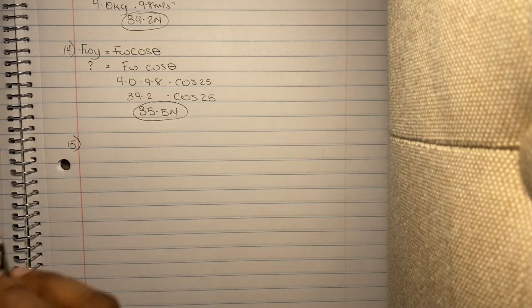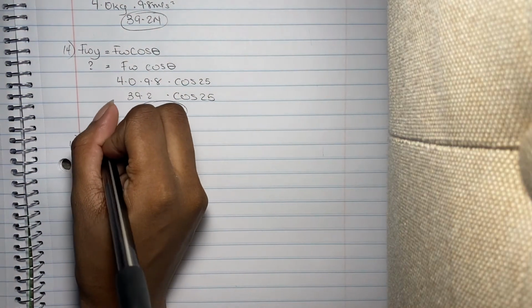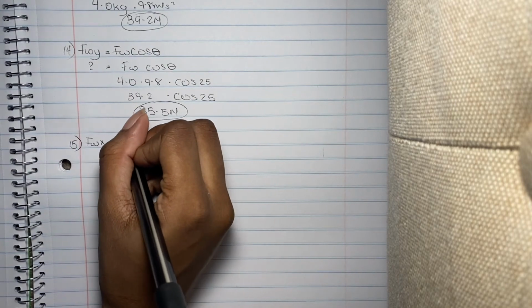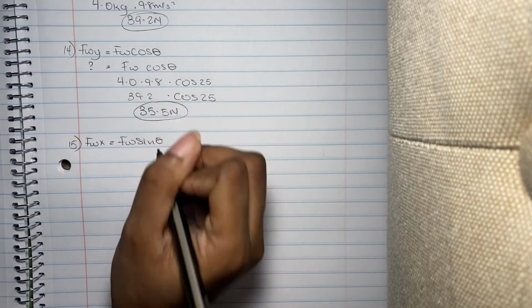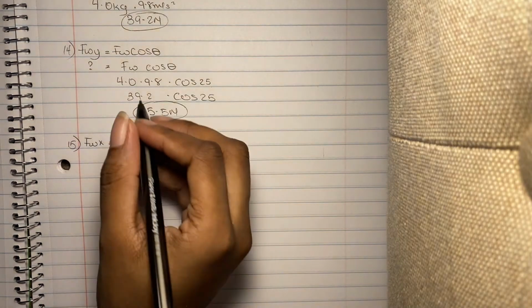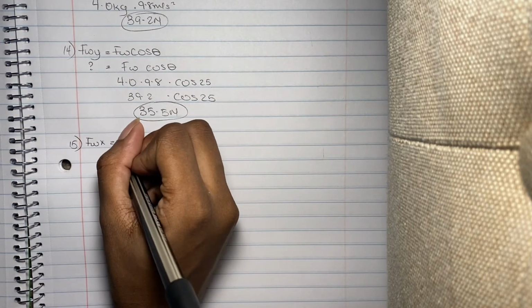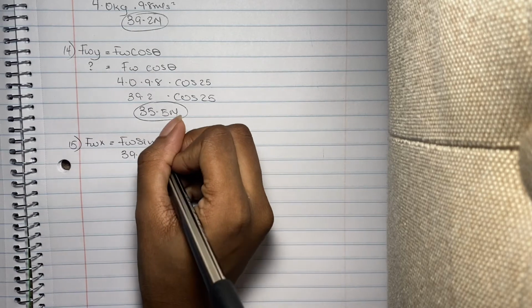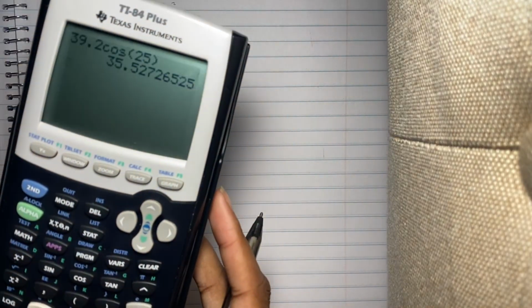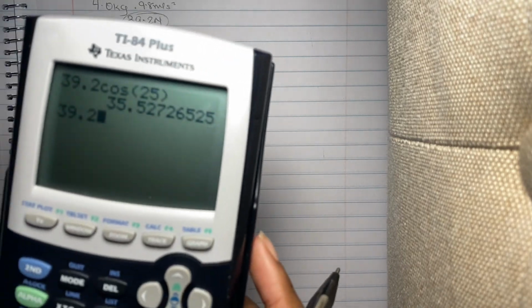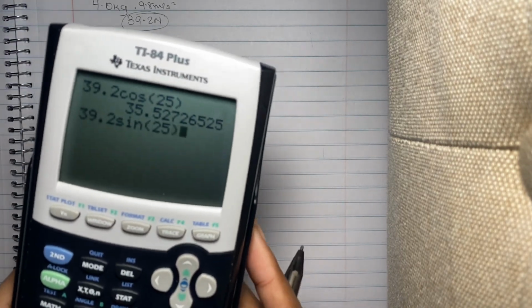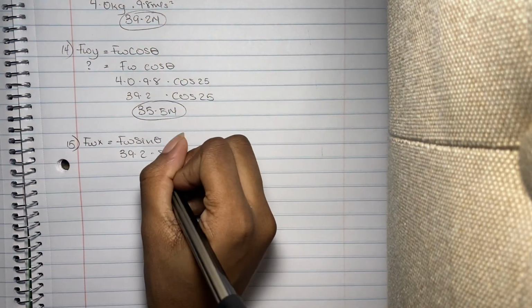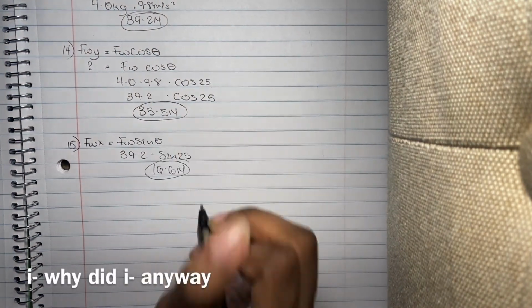So to find the parallel force, we need FWX, and that is FW times sine theta. The weight is 39.2 times sine of 25 degrees, and we get 16.566. When you round that, you should get 16.6 newtons.